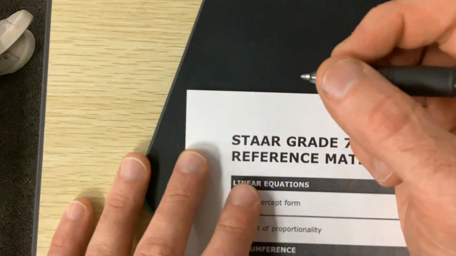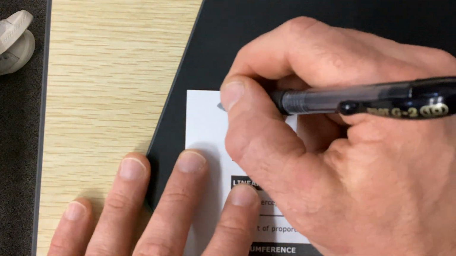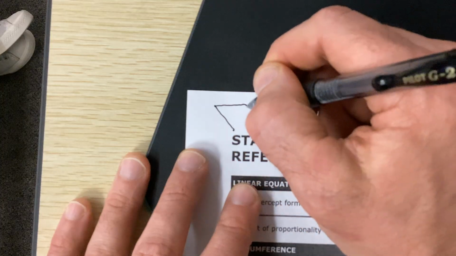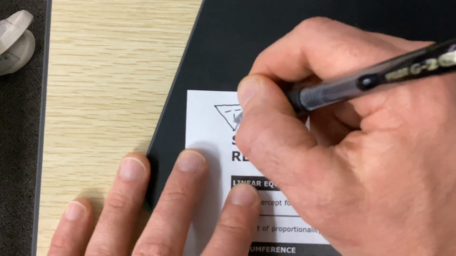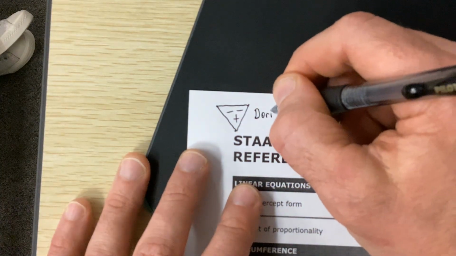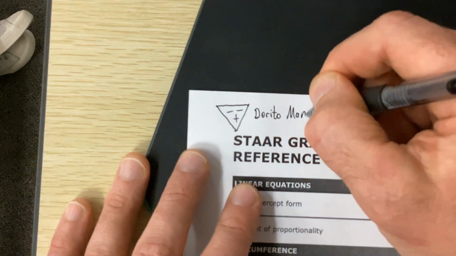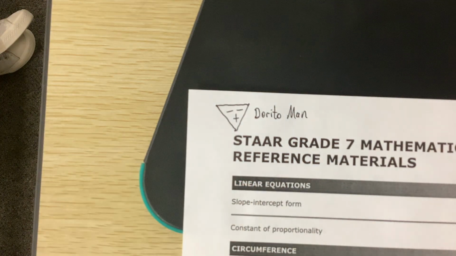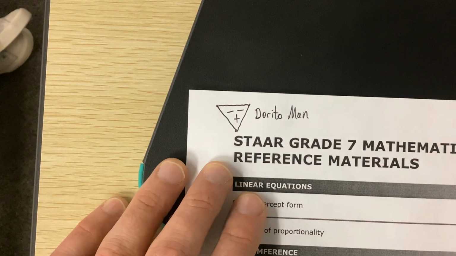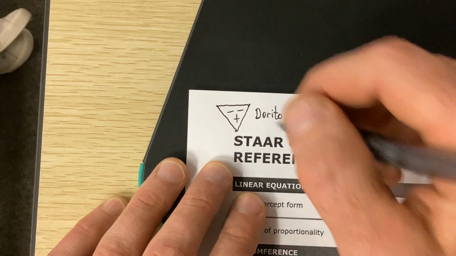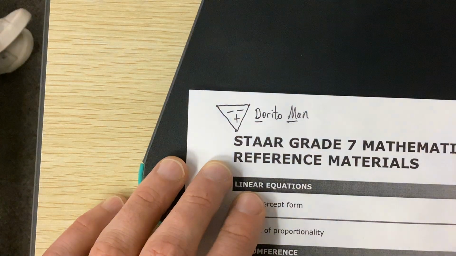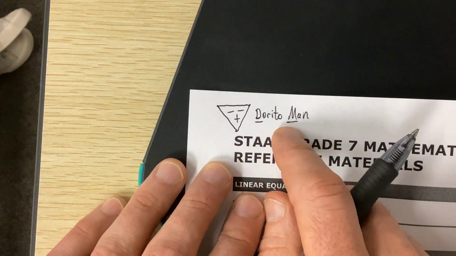Brain dump for the 7th grade math. What's the first thing we're going to put here? Dorito Man. Now I want you to write out Dorito Man. Because what does Dorito Man help teach us? Division. Multiplication. Okay, so it's for division and multiplication.